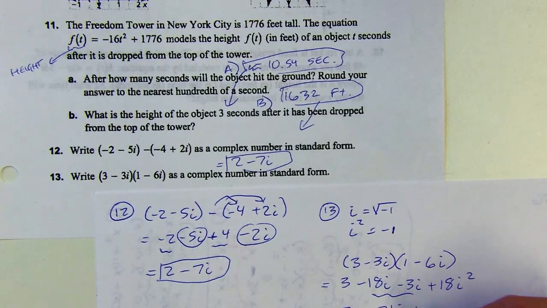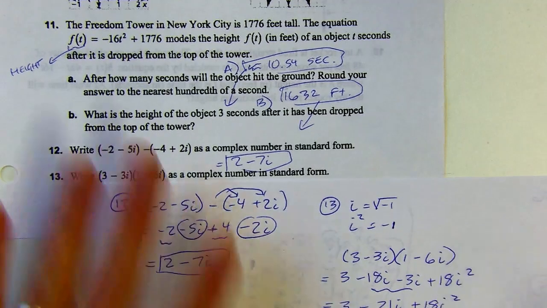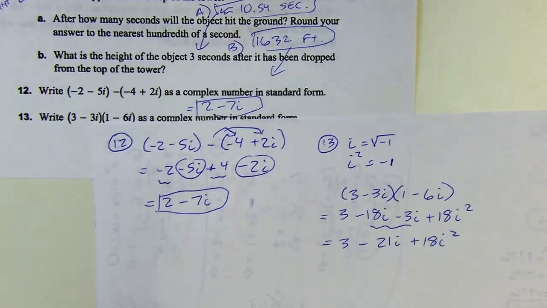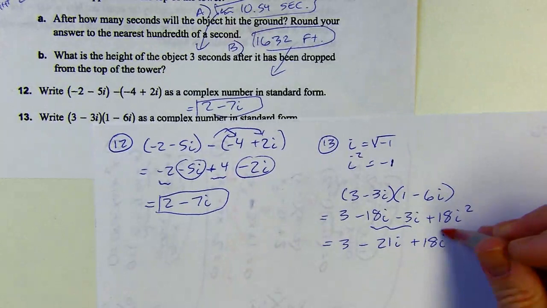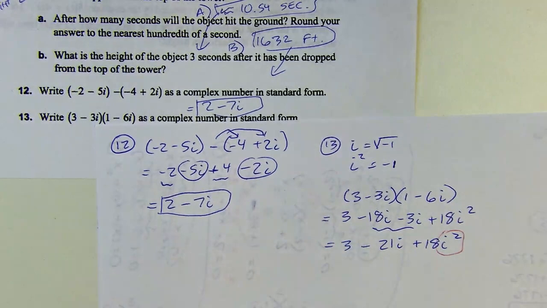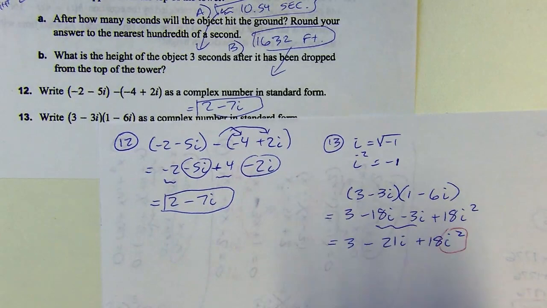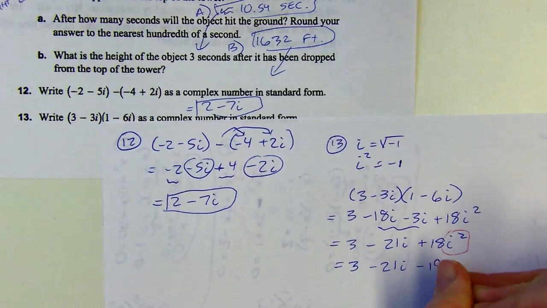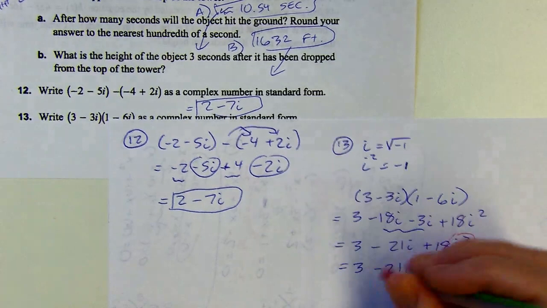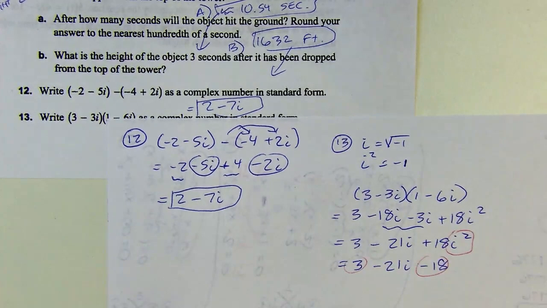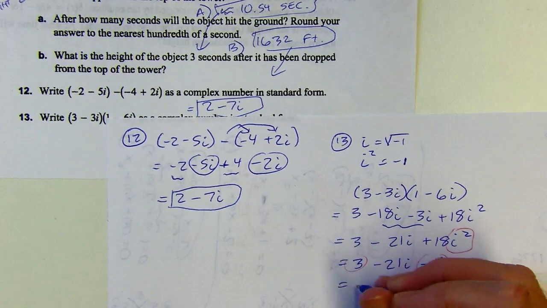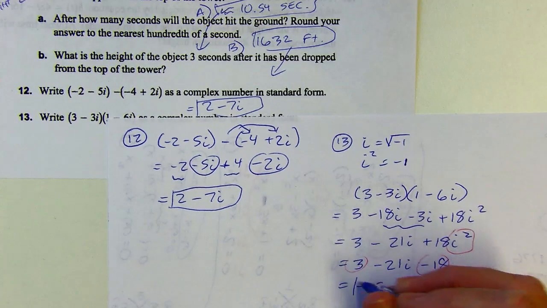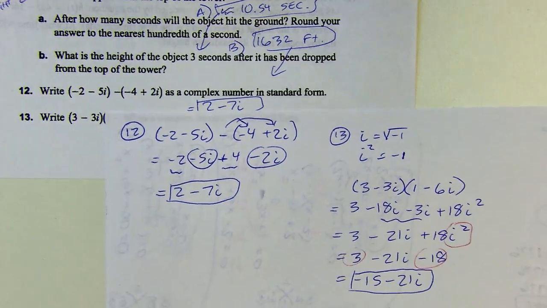So a lot of times I'll see this as the final answer, but as I was trying to describe up here, we can simplify this further. i squared equals negative 1. So here I have 18 times negative 1. That's just negative 18, right? Okay, and then I can simplify this further because I got more like terms. So that's going to give me negative 15 minus 21i. Okay, and I'll put the real part first in my final answer.